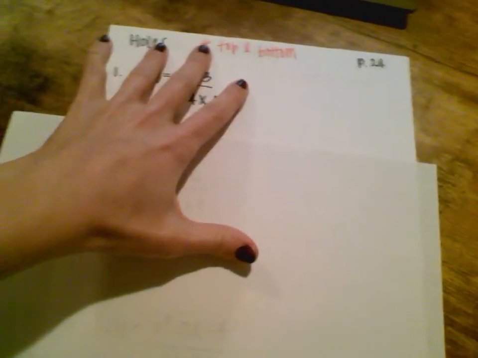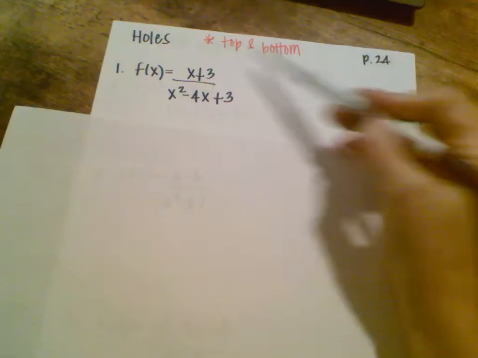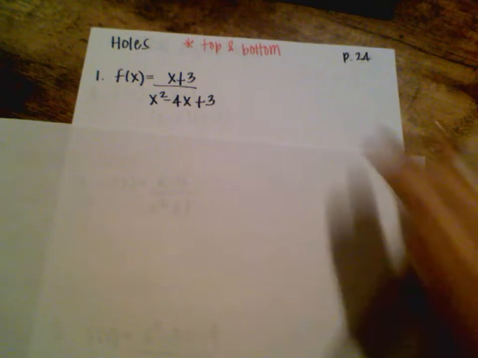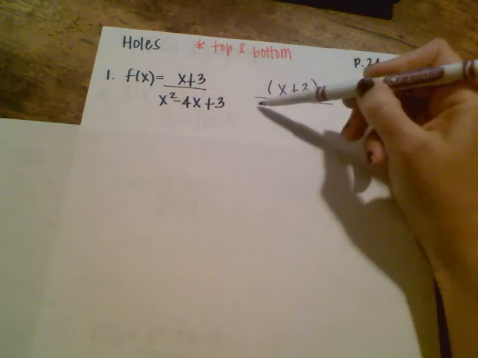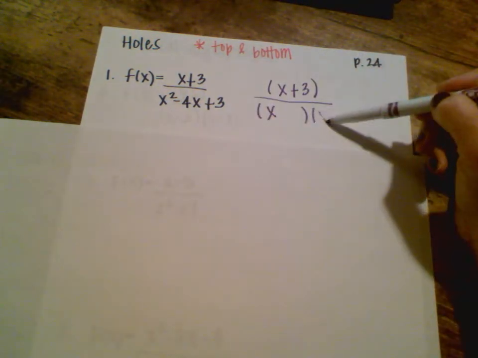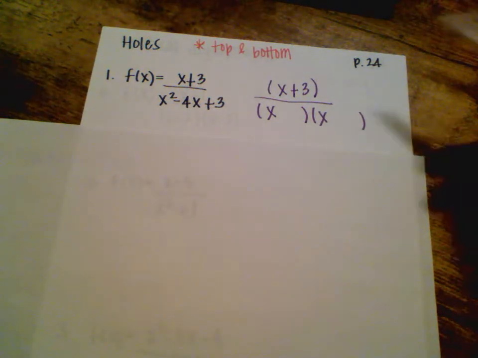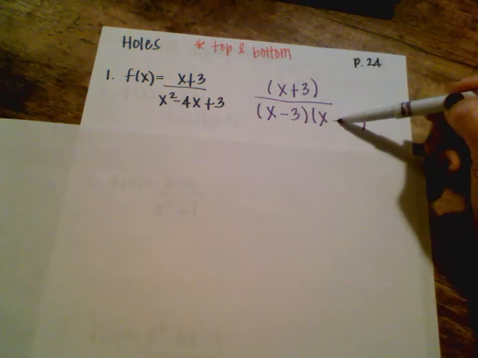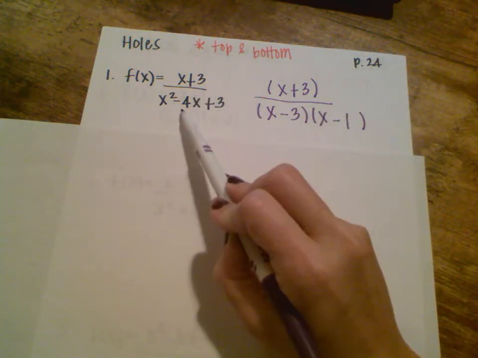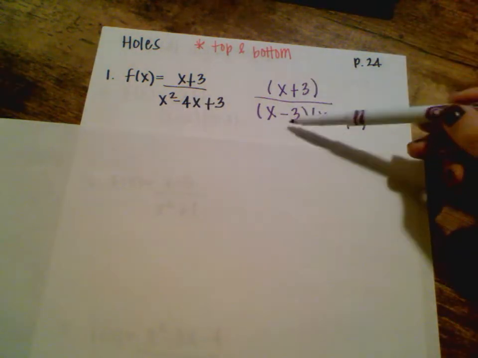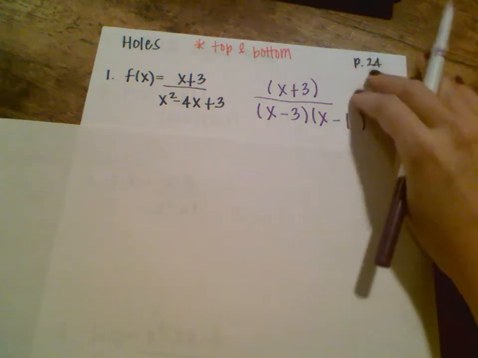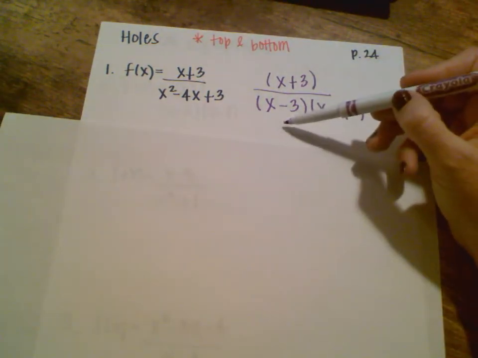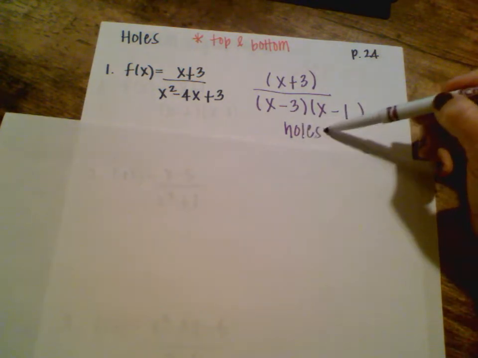Okay, here we're looking for holes. So remember again, we're looking for factors that are on the top and bottom. Let's go ahead and factor the denominator, since the numerator doesn't factor. So we're going to use -3 and -1. They multiply to give us +3, add to give us -4. I don't see any factors that are on top and bottom. X plus 3 and x minus 3 are not exactly the same. So what that tells me is that this graph has no holes, since there are no factors on top and bottom.